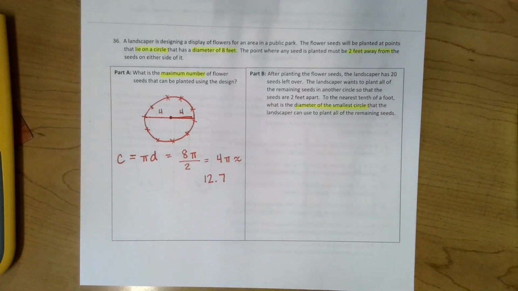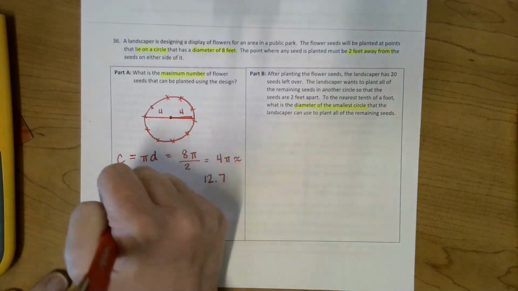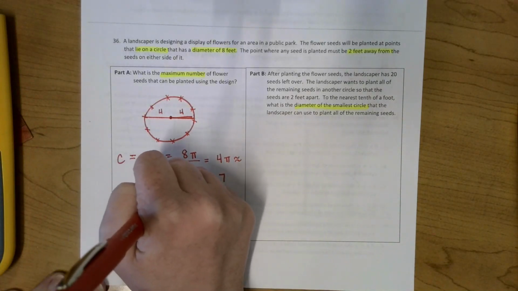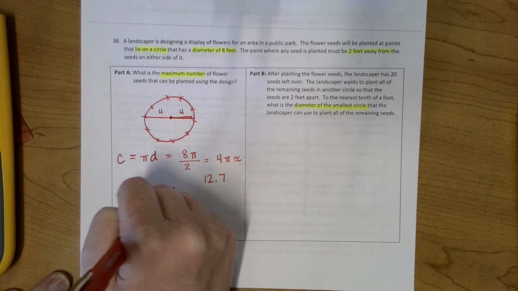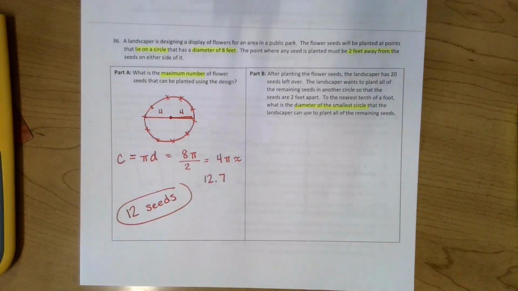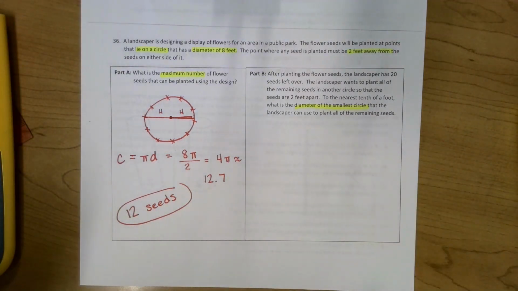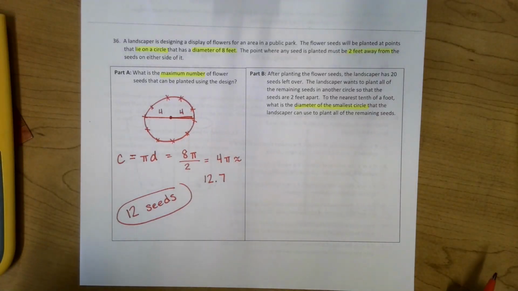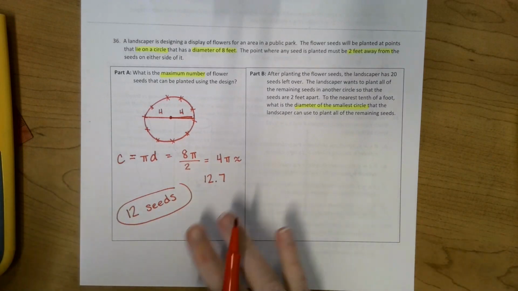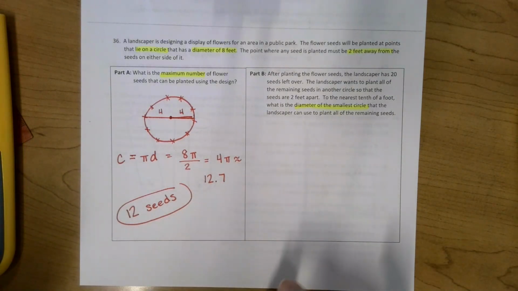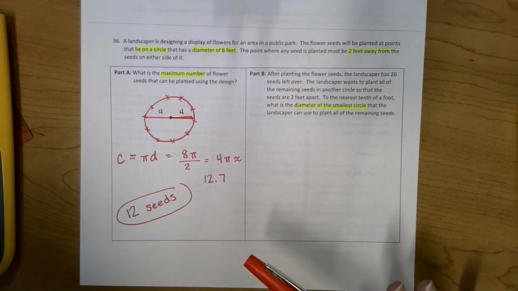Planting 0.7 of a seed does not mean there's going to be 2 feet between. That doesn't really work. So the maximum number is 12 seeds. We can get 12 spots where there's at least 2 feet in between. So since there's that 0.7, we can add a little bit of space in between all of those spots.